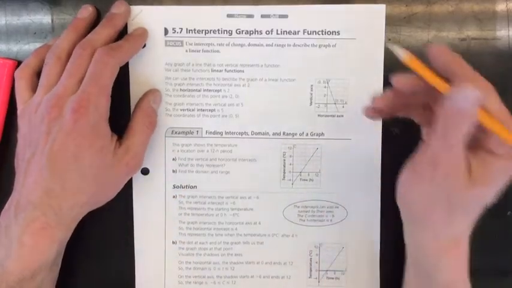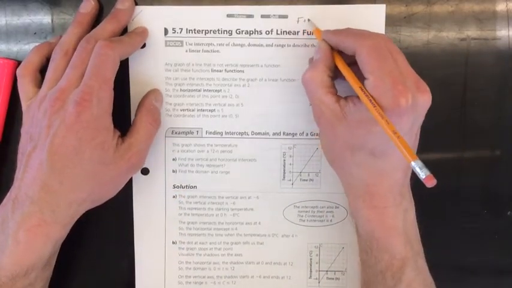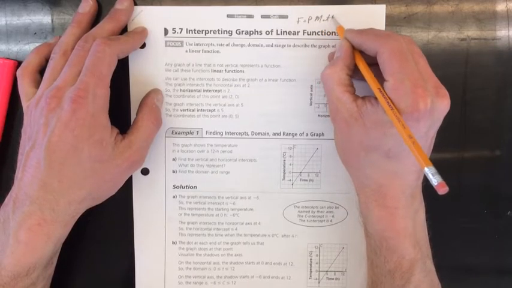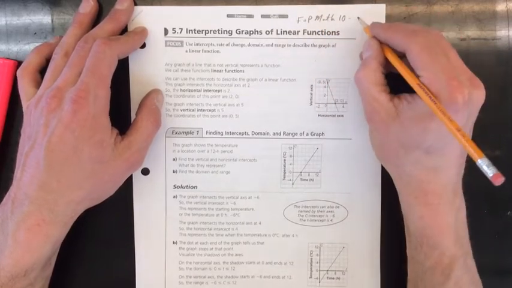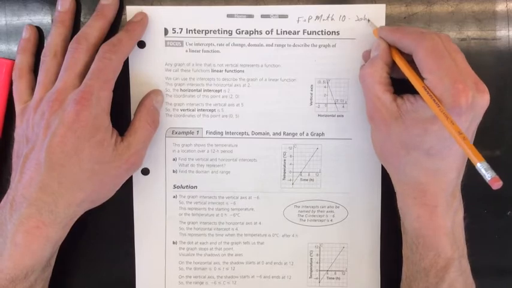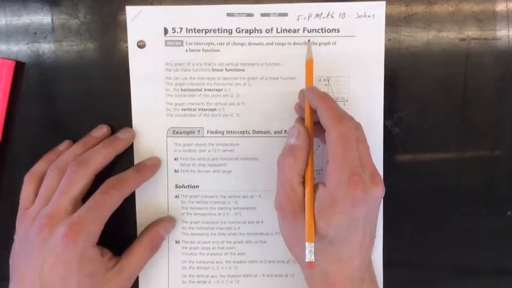Okay, welcome folks. This is Foundations and Pre-Calculus Math 10 with Mr. Johns. We are doing the last section of Chapter 5, which is interpreting graphs of linear functions.